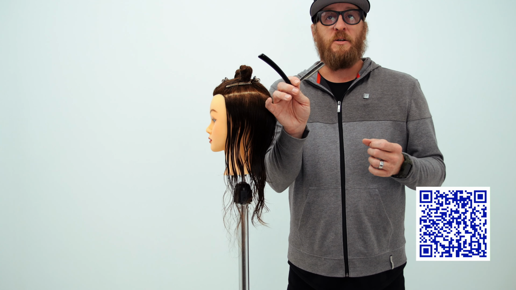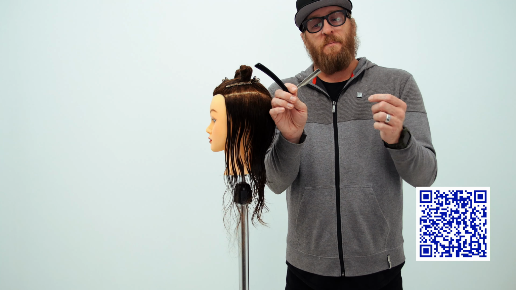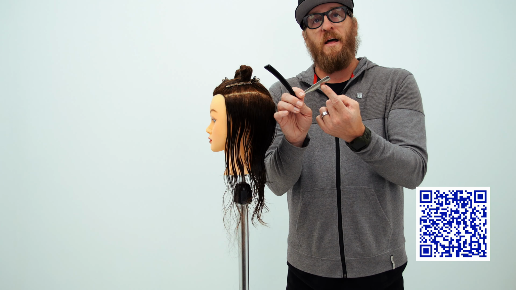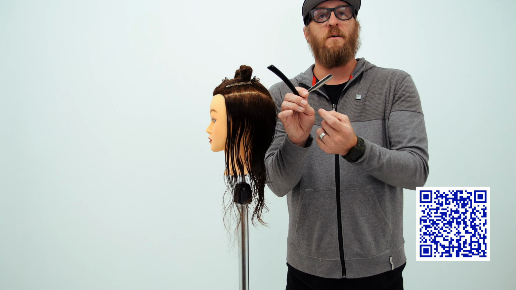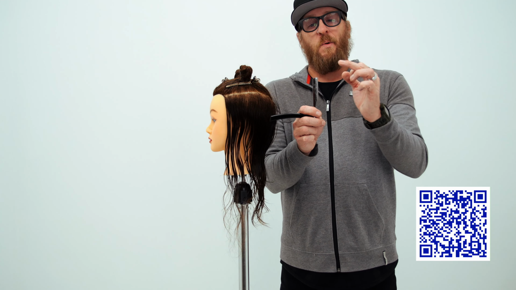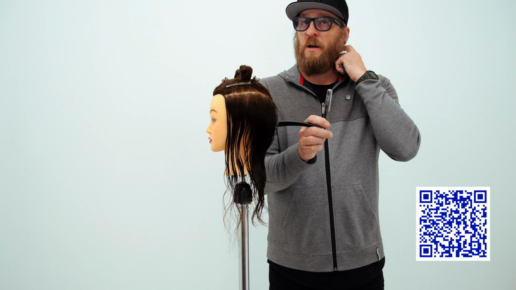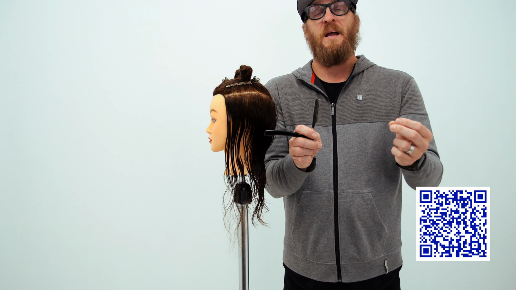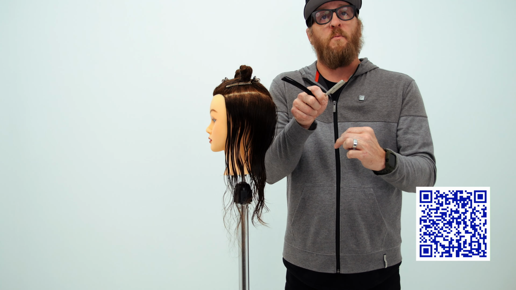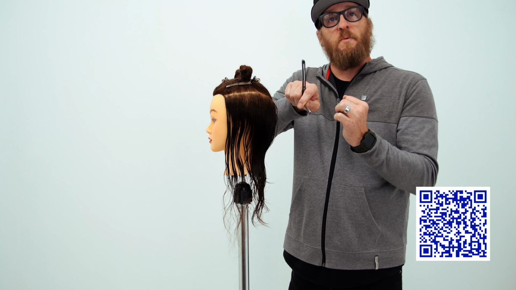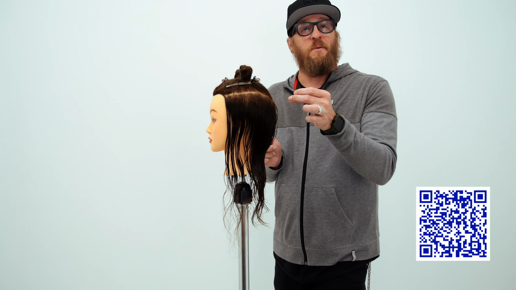There's a couple things we need to know about a straight blade too, and that is the parts of the straight blade. We have the toe, which is the end. We have the flat of the blade, which is in the center. And then we have the heel, which is the backside. Now I use the toe or the heel, depending on which direction I'm working, to help me create my guide length. I use the flat of the blade to help me remove density, like a razor vertical, to remove weight or density internally as I work my way through.